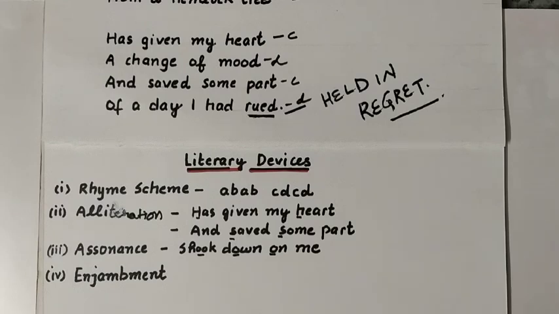And enjambment, as I told you, is when the sentence continues to the next line without the use of any punctuation marks. No punctuation whatsoever in this poem, so it is an example of enjambment. So these are the most prominent three literary devices, not including the rhyme scheme: alliteration, assonance, and enjambment, which are used in this poem by Mr. Frost.